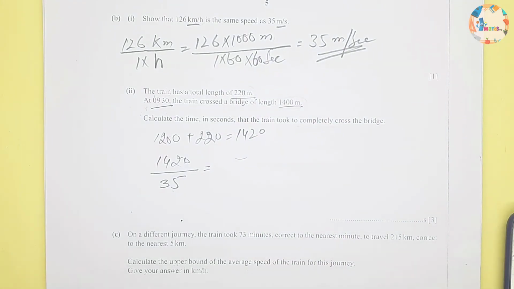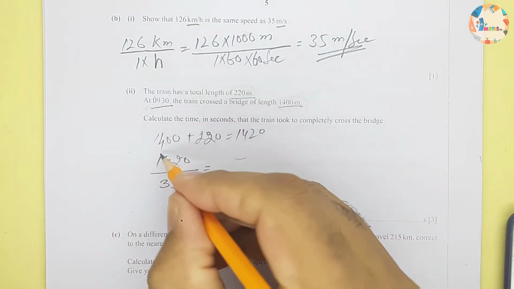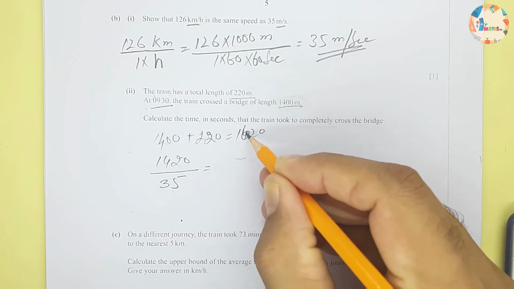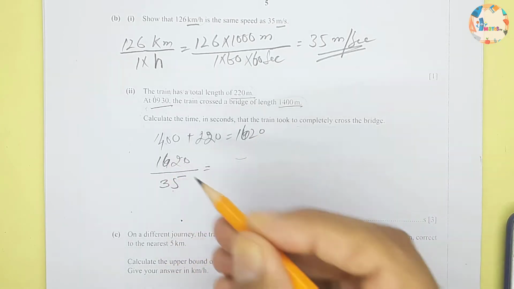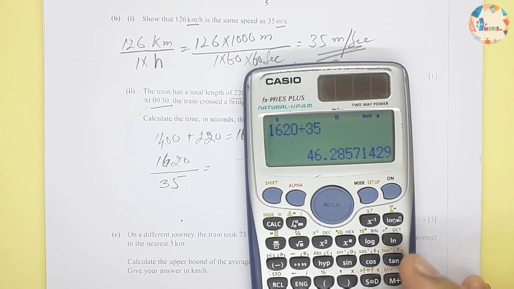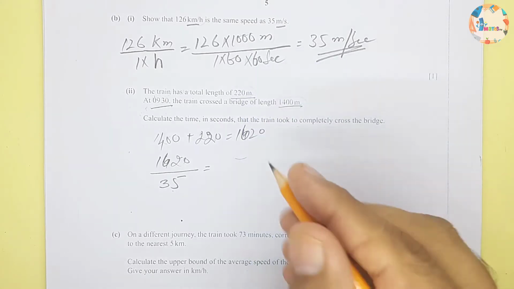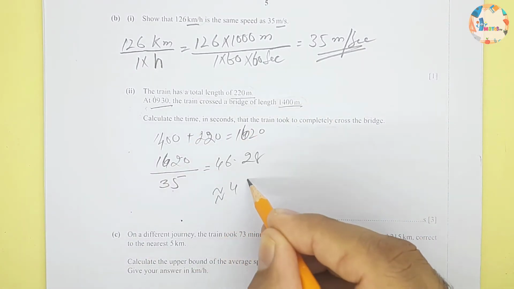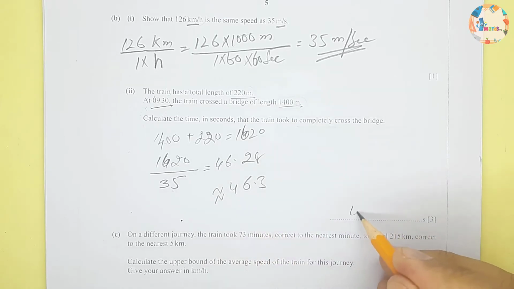Yeah, in fact we made a mistake. It's not 1200, it is 1400. So we will rectify this. 1400 plus 220 will be 1620. Now this is 1620 divided by 35. So 1620 divided by 35 will give us 46.28, or approximately we can write 46.3. So our answer will be 46.3 seconds.